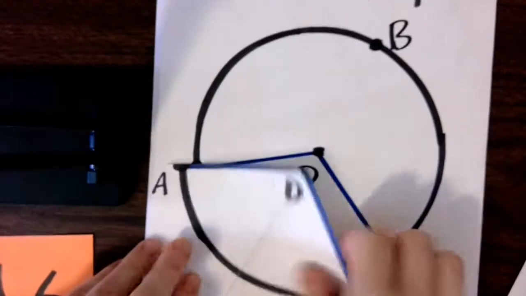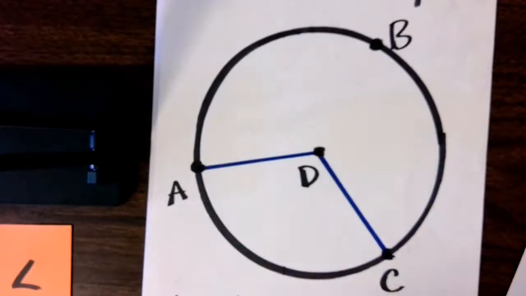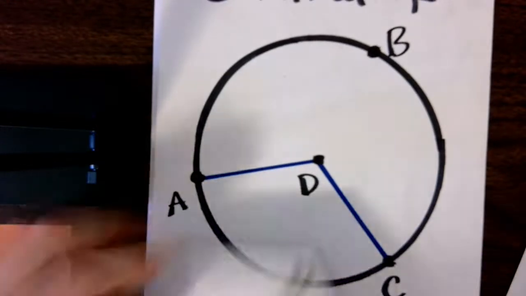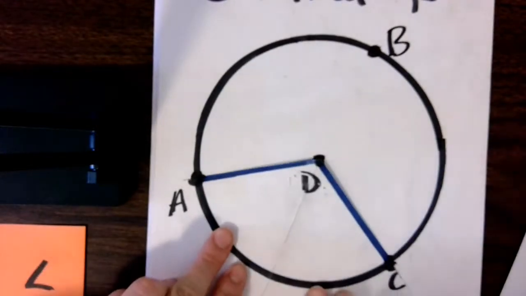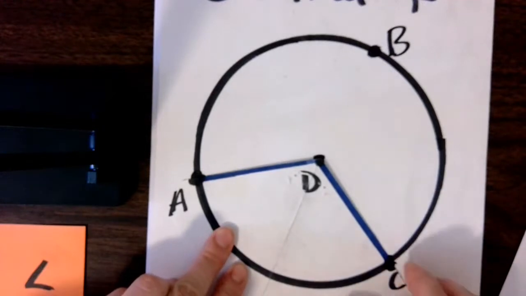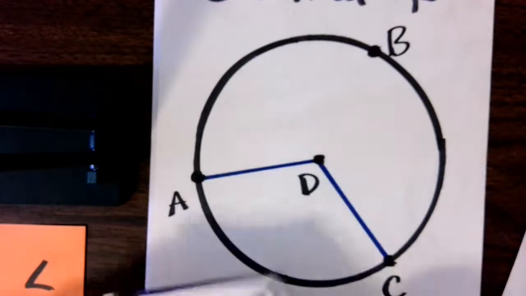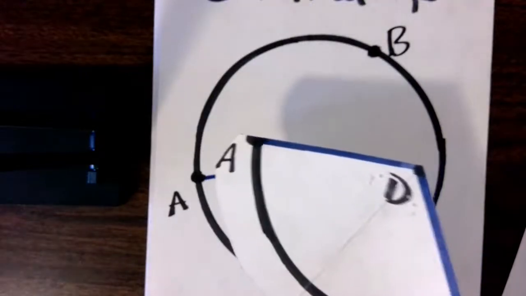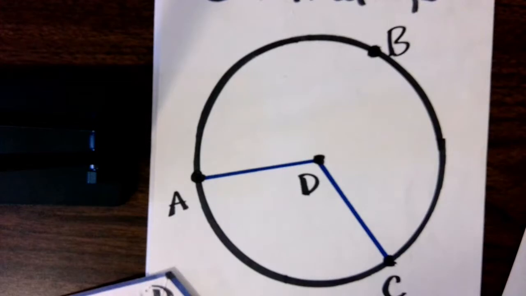Okay, I've got this lovely circle that I've drawn here, and I've got a central angle. Just trust me, D is the center of this circle. Cool? Okay, so I've got this central angle I essentially wanted to cut out. So I cut it out, and here it is. This is the measure of that central angle. However big it is, I've got it. It's in my hand right now. Now, I want to draw an inscribed angle, so I'm going to have to use a different color here. Bear with me.